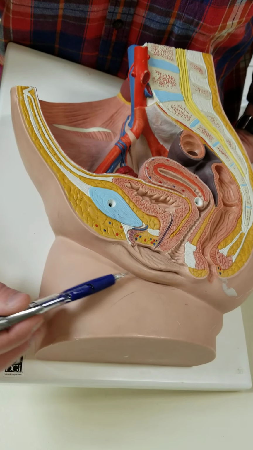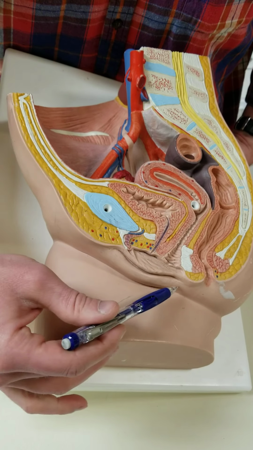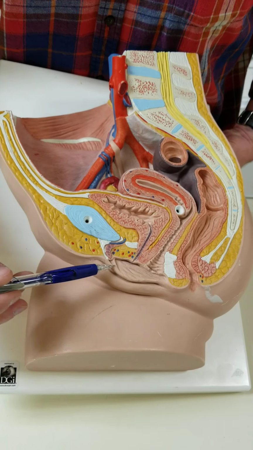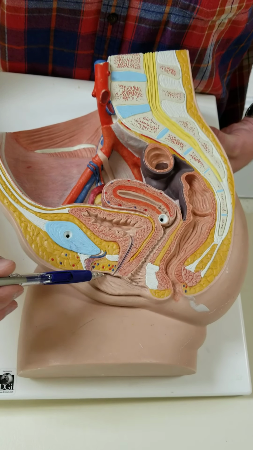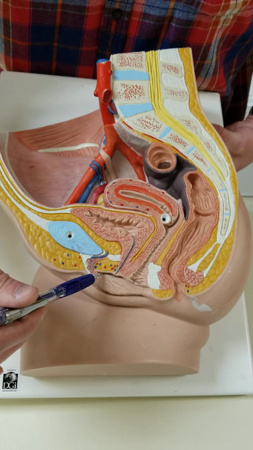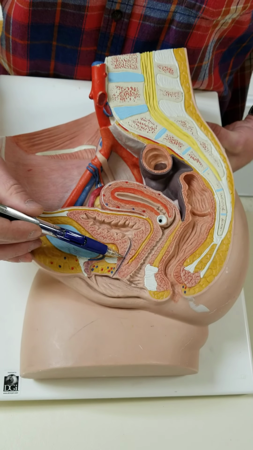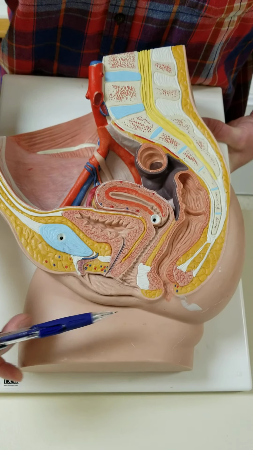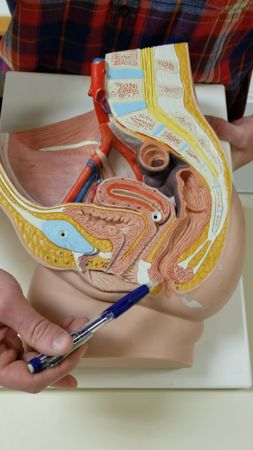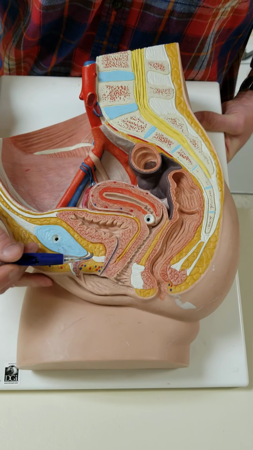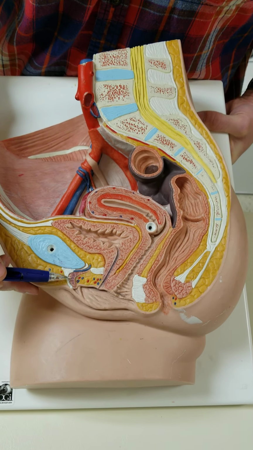Then you have the labia majora, so large lip, and labia minora, or small lip. Inside the labia minora, you have this open area. It's going to be the vestibule. And then you would have the urethra here, vaginal opening, and then behind the anal sphincter here. This guy here is going to be the clitoris.